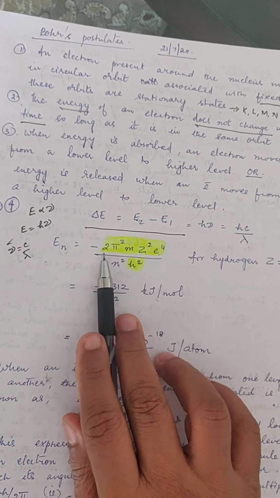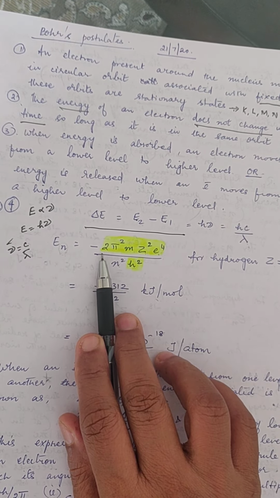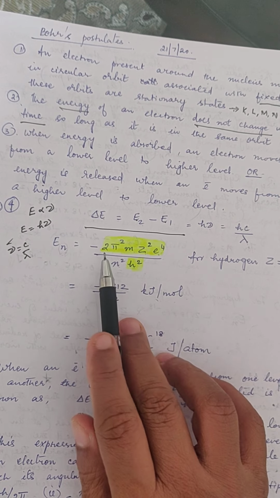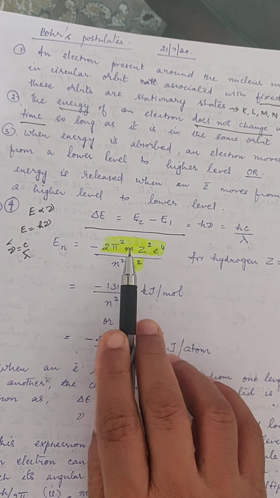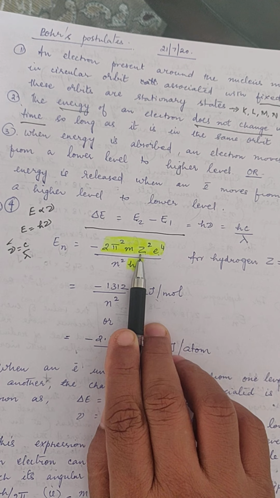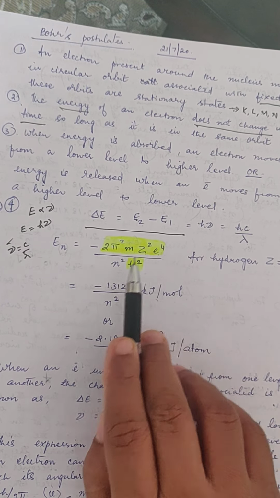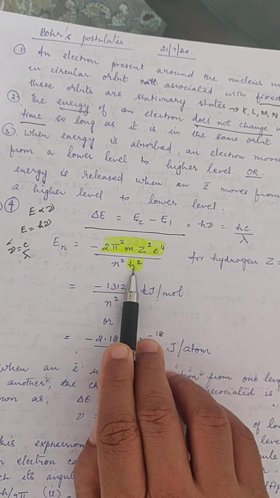Now here, whatever I have shown in bright green, they are all constants. 2 is a constant, pi is a constant, this m is nothing but mass of electron, that is a constant, z is nothing but atomic number, for hydrogen it is 1, e is nothing but the charge of an electron, n is nothing but the orbit to which the electron belongs, and h is nothing but Planck's constant.